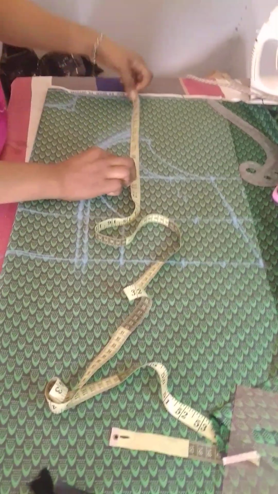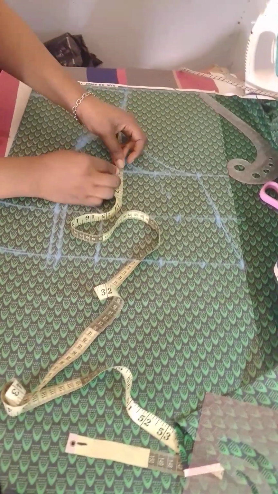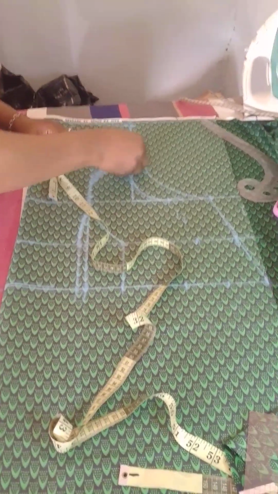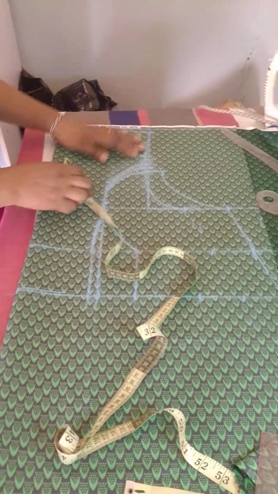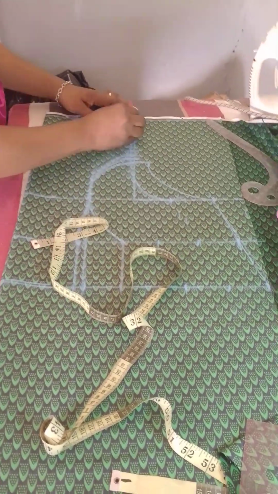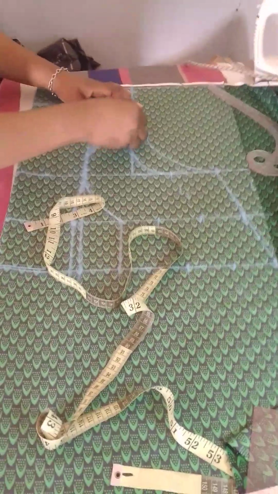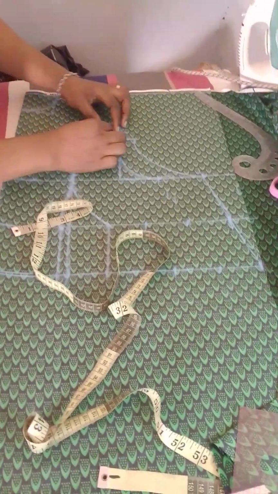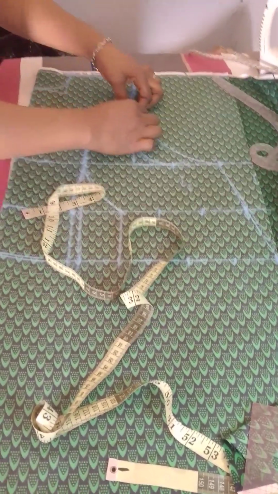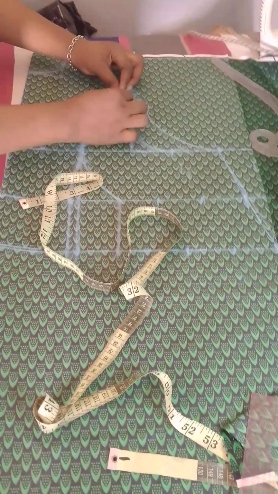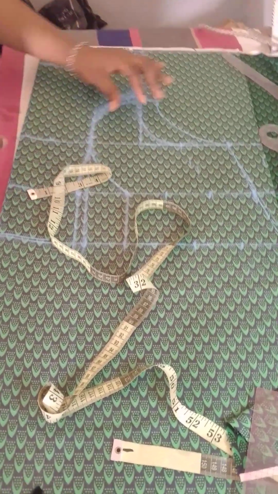Then for your armhole, you have to get the midpoint. The midpoint will help you a lot. This is my midpoint here. You come in by half an inch at that midpoint. It will help it sit straight here when you sew it, so that it will balance and there won't be any bulge in it.